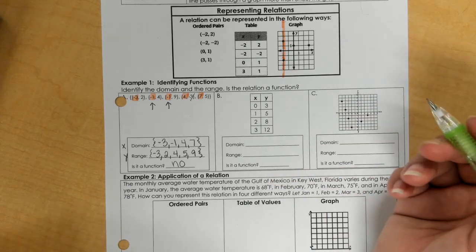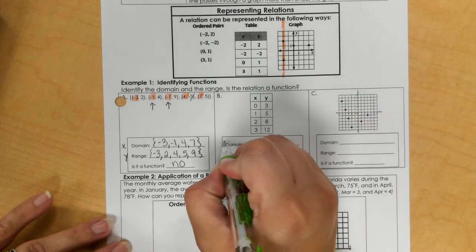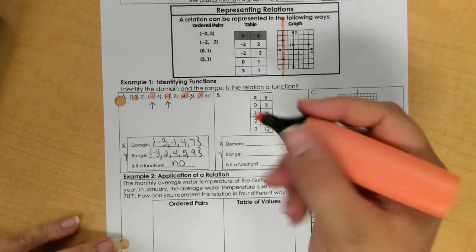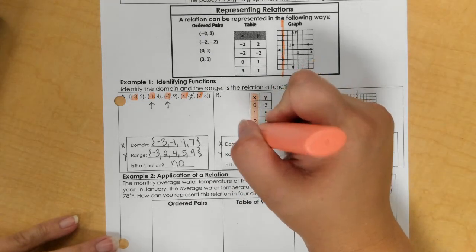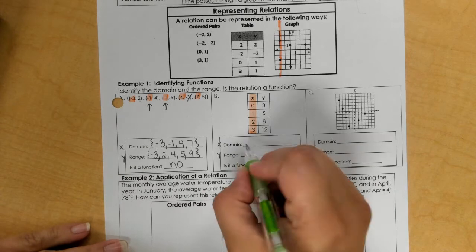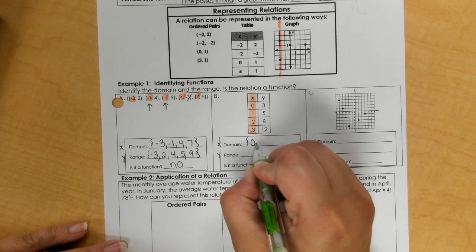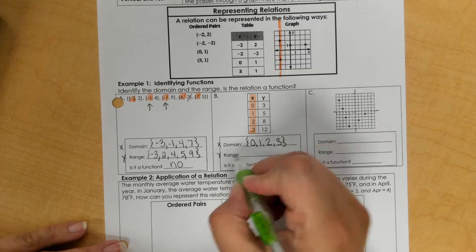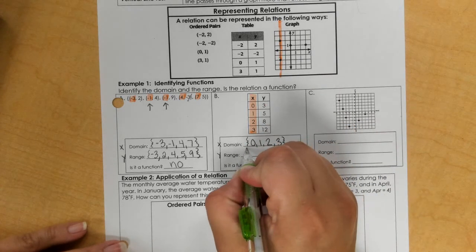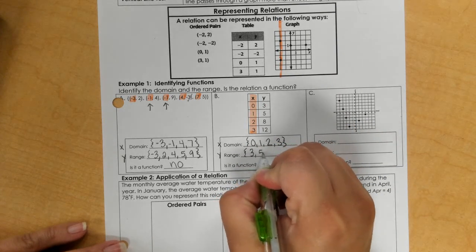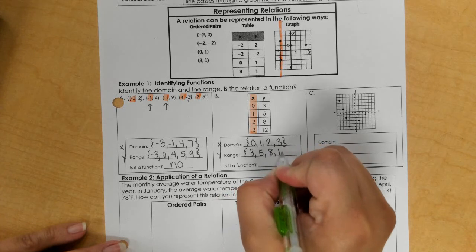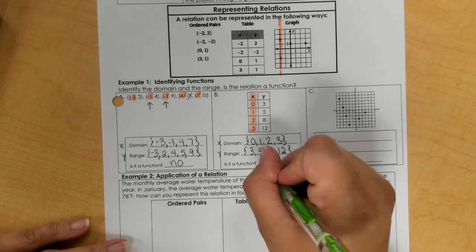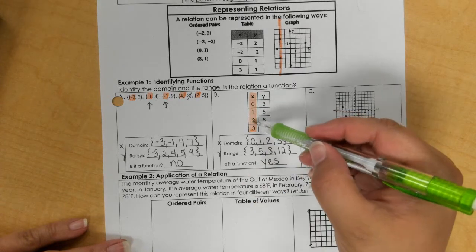So part B, for this, again, we have our domain, which is our x, and our range, which is our y. So for your domain, we're just looking at the x here. And those are already in order, least to greatest. Your y's, 3, 5, 8, and 12, nothing repeats there. Okay, is it a function? Yes. There are no repeating numbers in the x value.